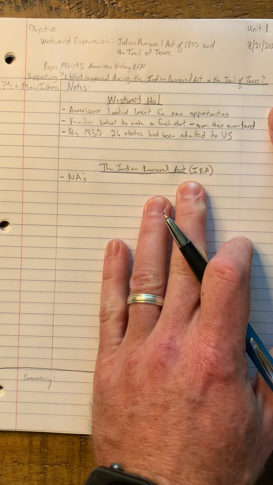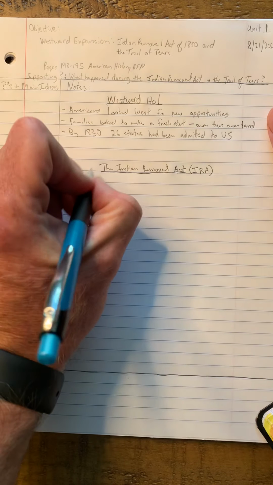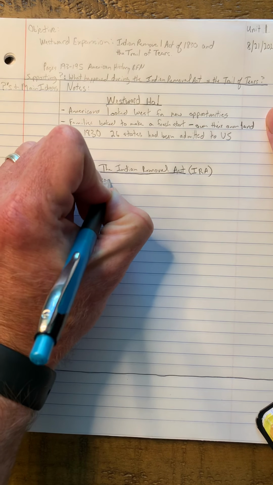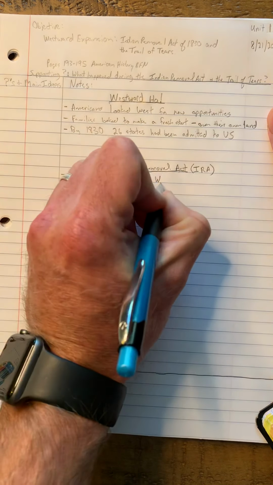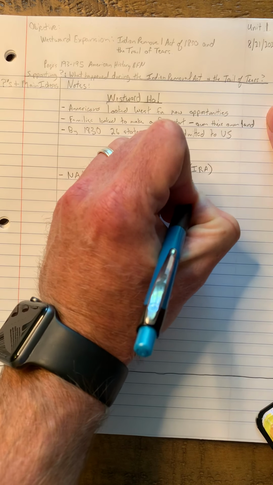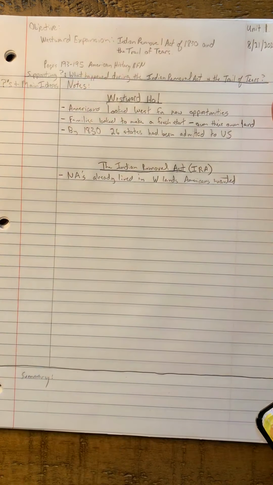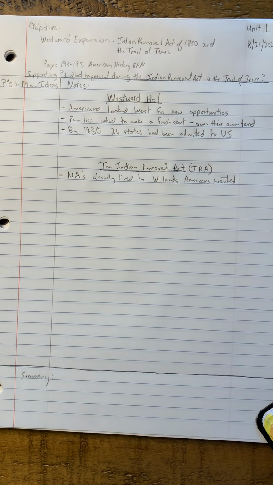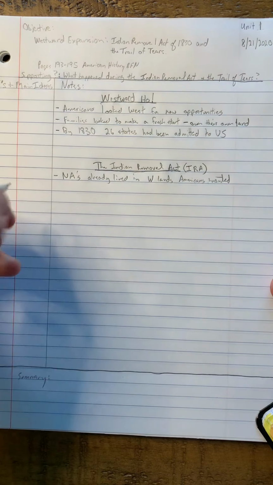So anytime in my notes later on, if I want to write the Indian Removal Act, I'll just simply write that. So, Native Americans already lived in W, for Western, in Western lands Americans wanted. So that's the land that they wanted to settle on. Of course, we already know people lived there, these Native Americans. And the president at the time, whose name was Andrew Jackson, was certainly not a big fan of Native Americans. And so he actually wanted them removed.